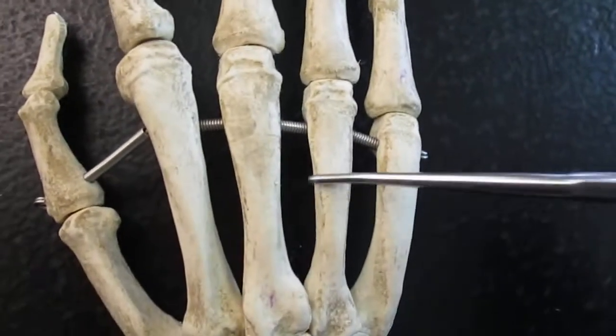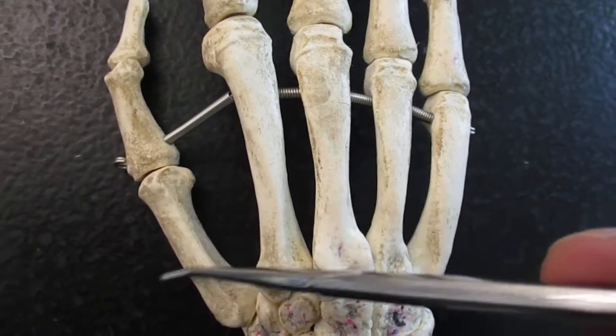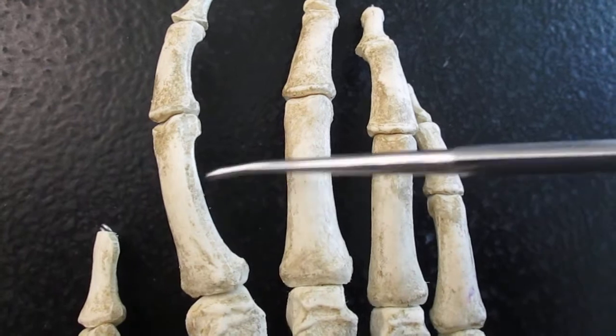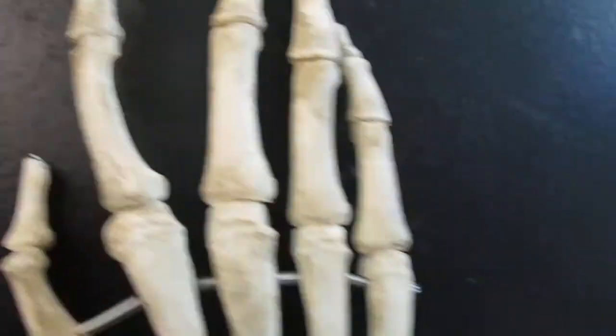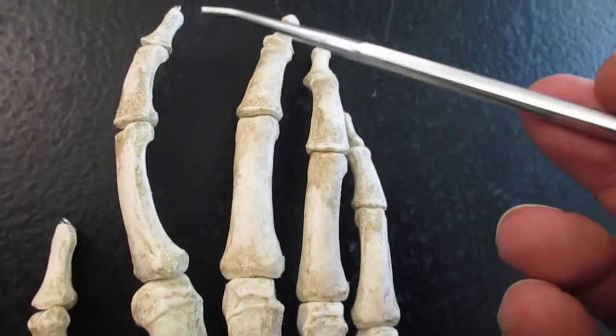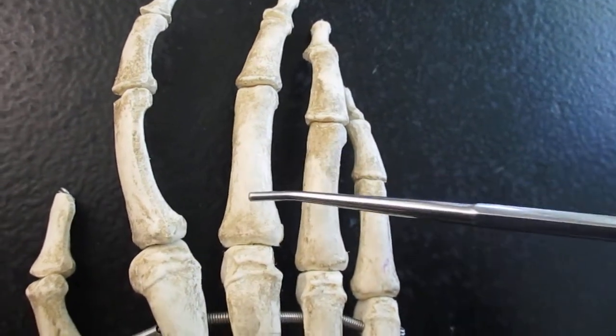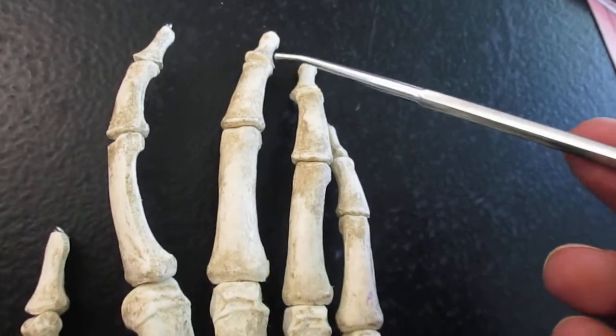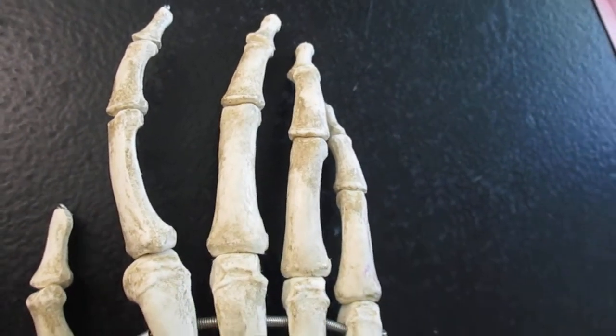Here are your metacarpals right here. And these are your phalanges. So we have the proximal, middle, and distal phalanges.